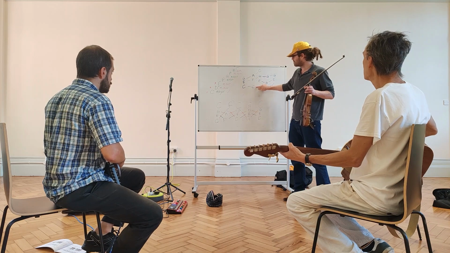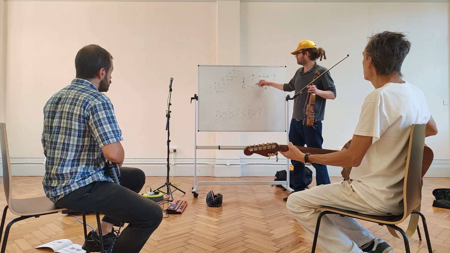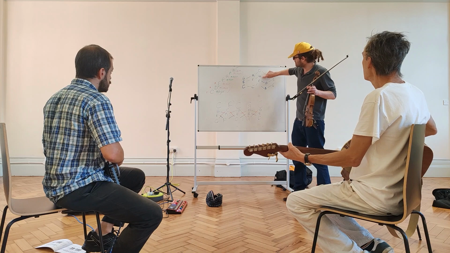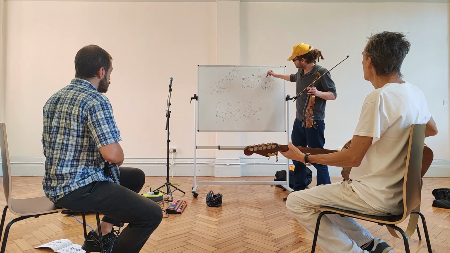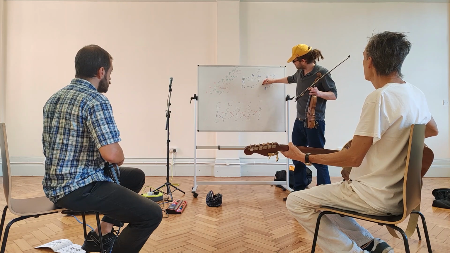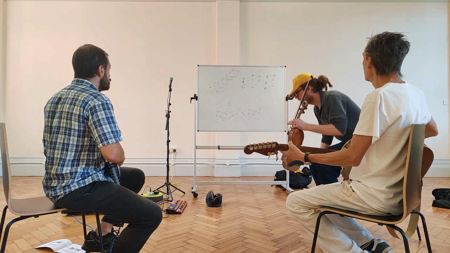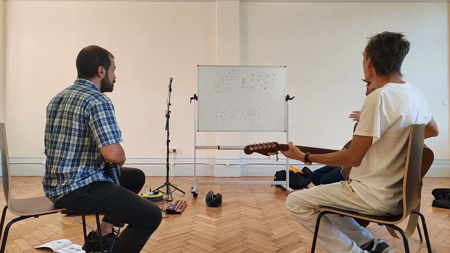We have to keep each line singable. We don't want someone to have to jump an octave. I mean, we could, but that's hard, right? And that means that our entire voice lead has changed. Same harmony, different voice lead.